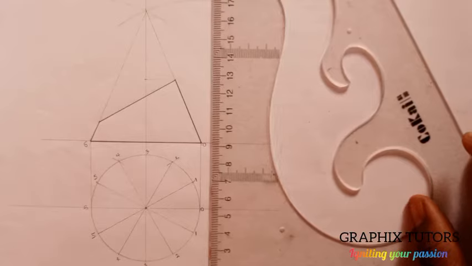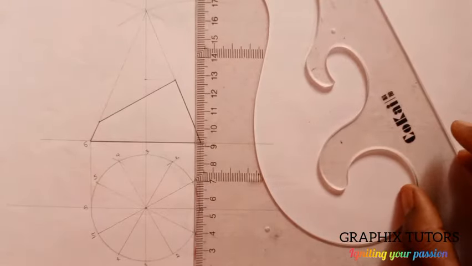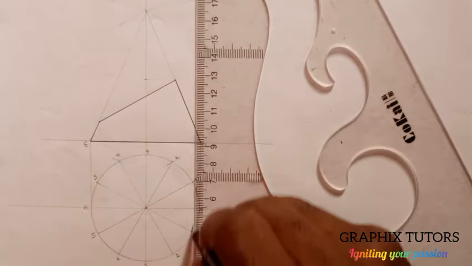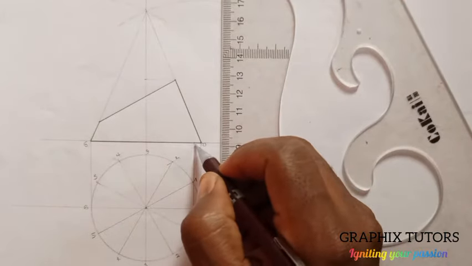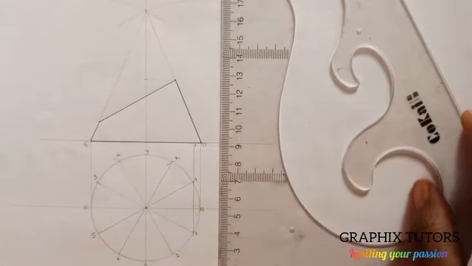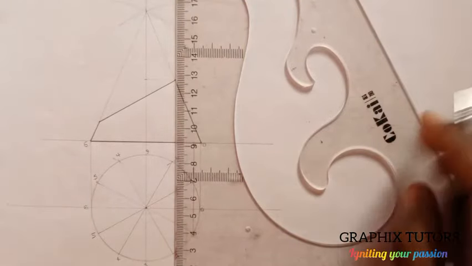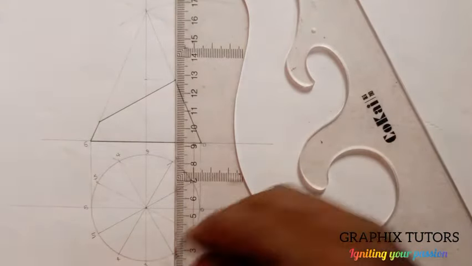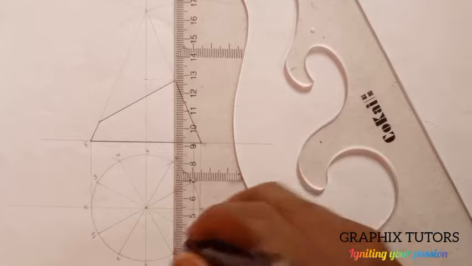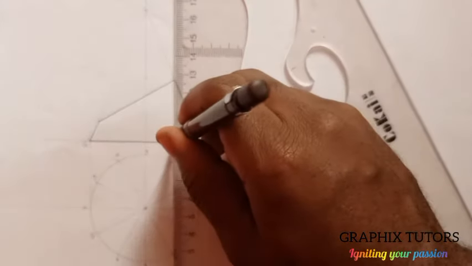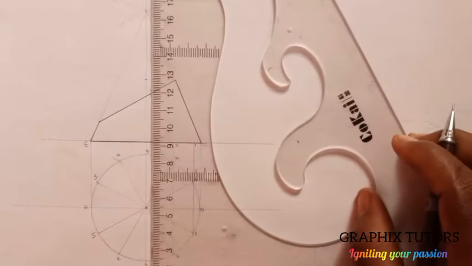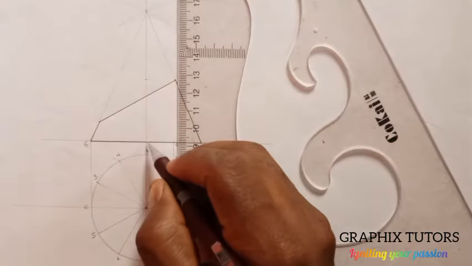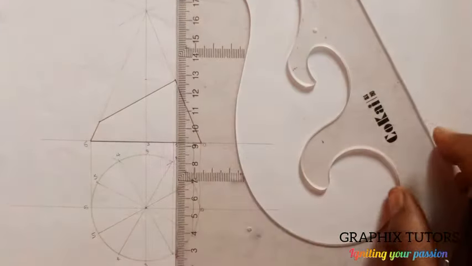Now I will project all those points to touch the base of the circle. So projecting it from 1 here, if I move it up to touch the base, that will be my point 1. If I move 2 to touch the base here also, that will be point 2. If I move 3, this will be point 3.